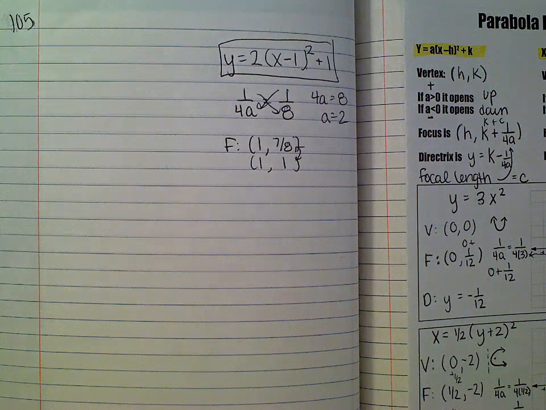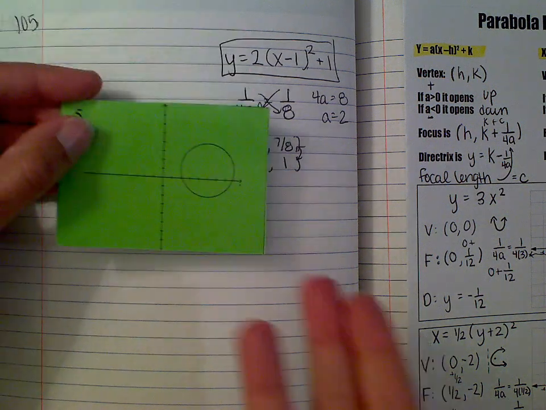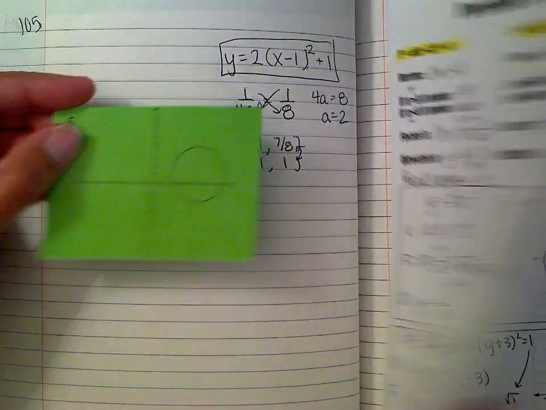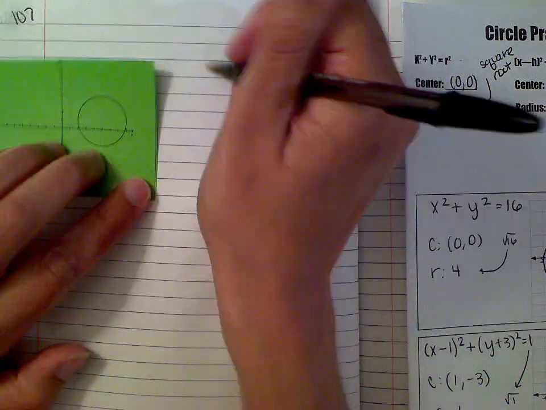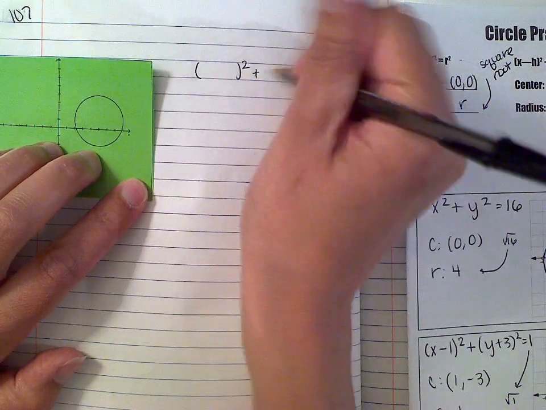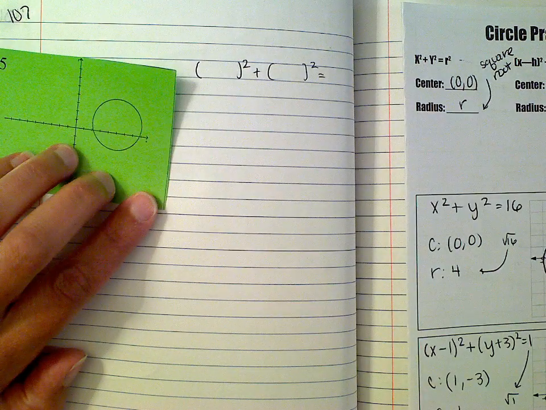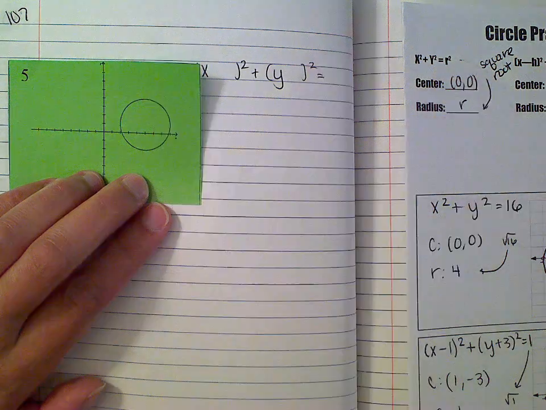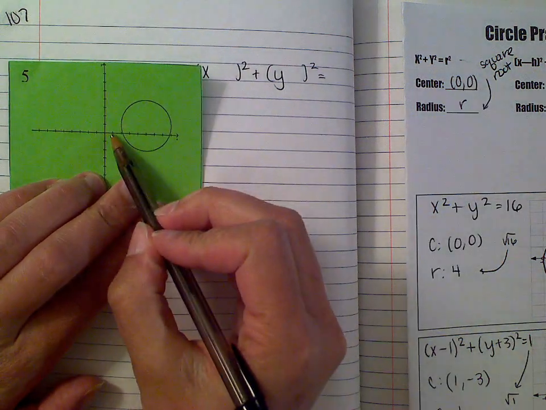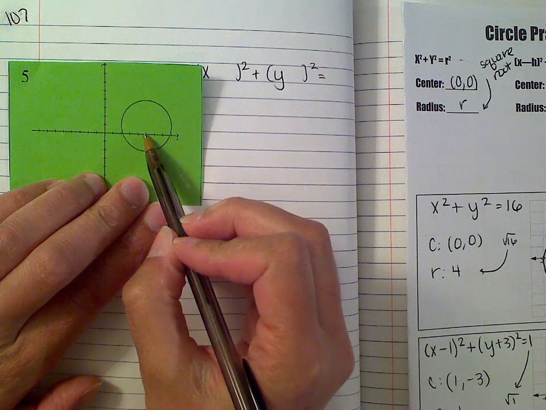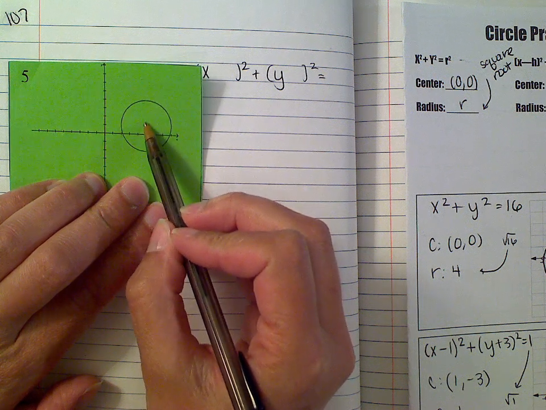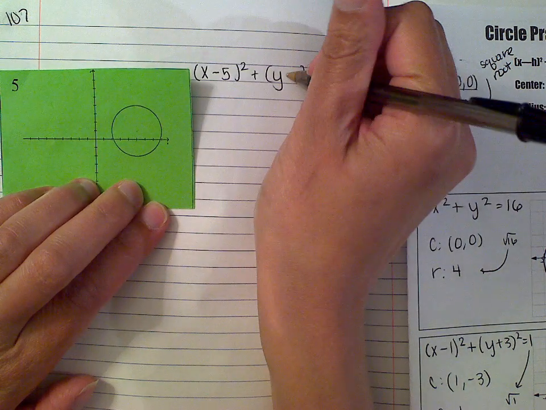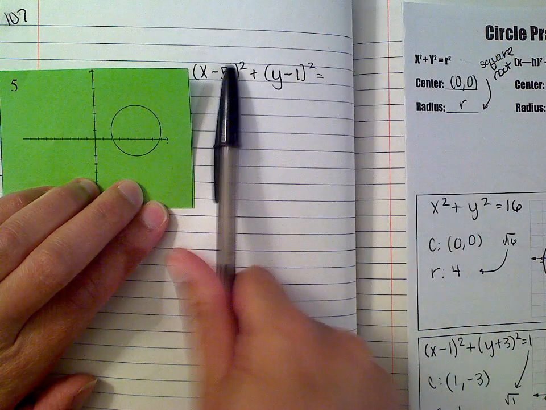Okay, if I have a different graph, something like this, hopefully that's kind of easy. That would be a circle. And I know that a circle equation is always parentheses squared plus parentheses squared equals the radius squared. So I just have to find the center, which, again, on Desmos you can click on the graph and get closer and count better because this is kind of tricky. Over 5, up 1 would be the center. So right 5, up 1, because we're going to do the opposite.